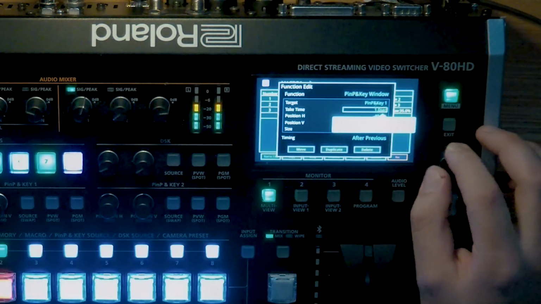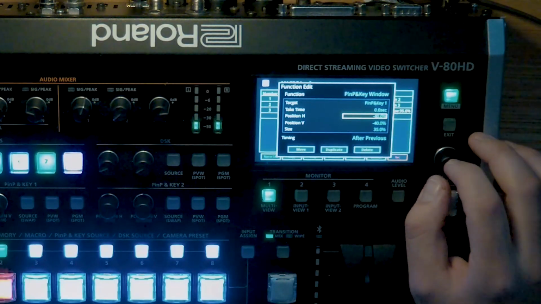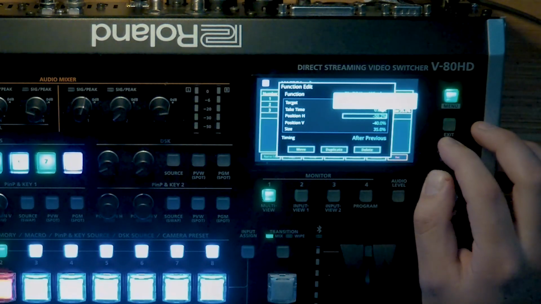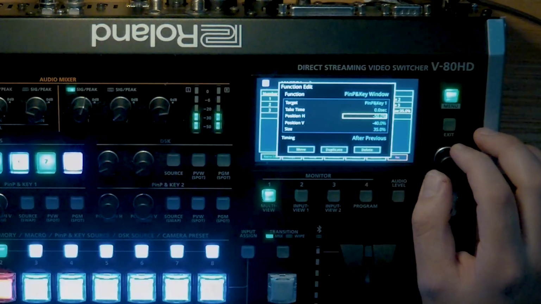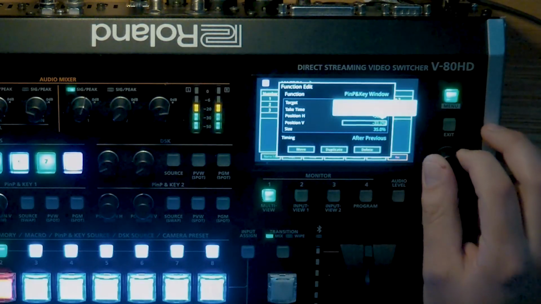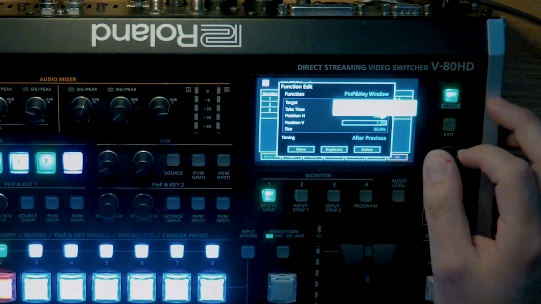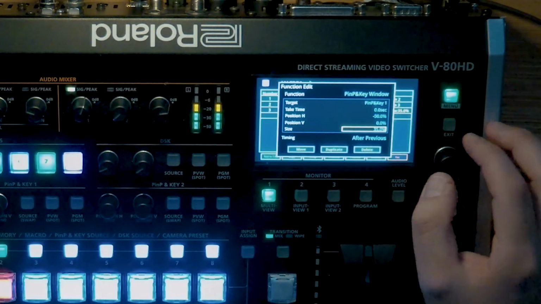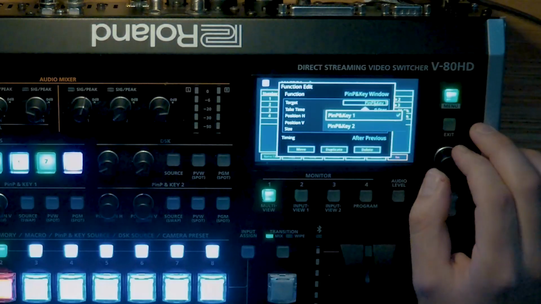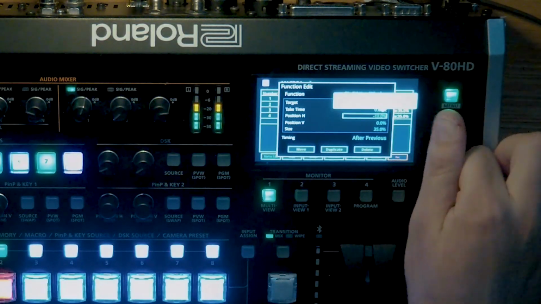We want this to be a direct cut, so we're going to make our take time 0 seconds. Our horizontal position, we'll make it -50. Our vertical position, we want dead center. We'll make that 0. We're going to duplicate this and select it on our pip and key 2 and set our window to 50.